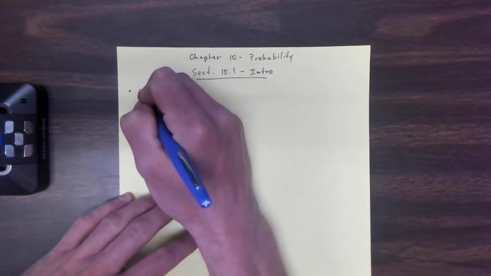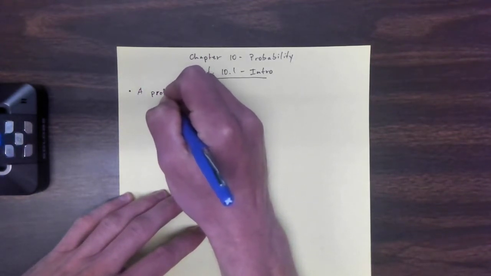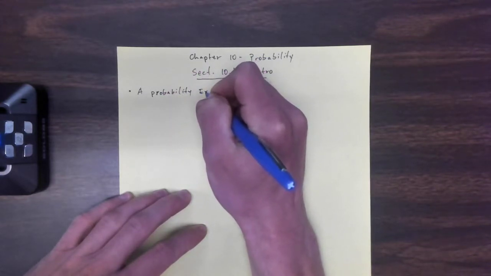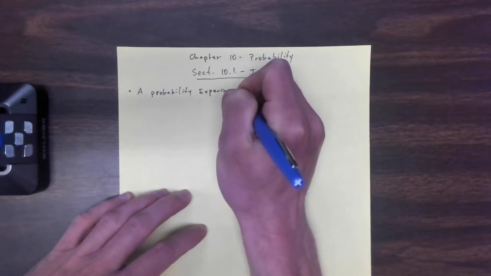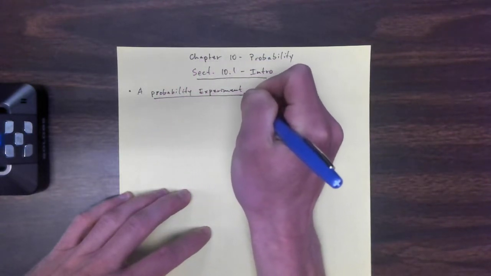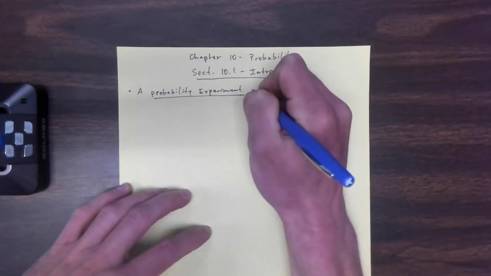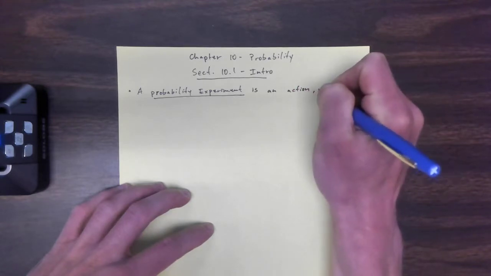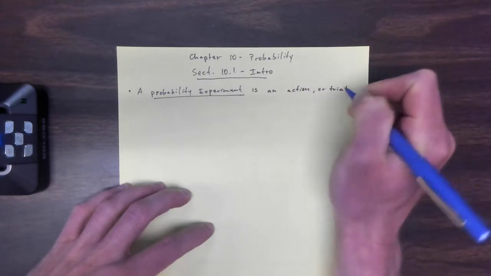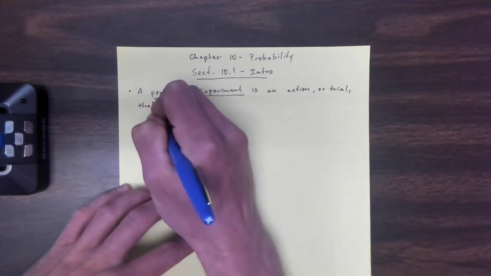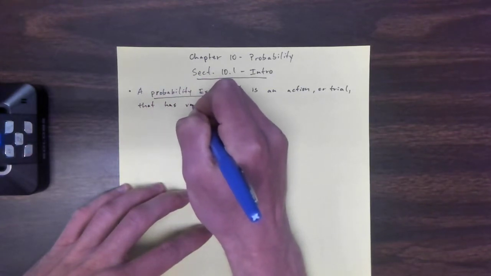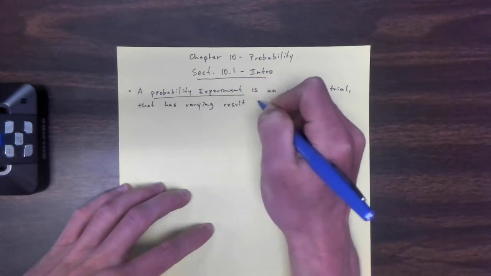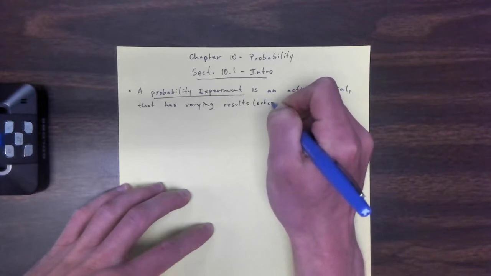Okay. And let's define what a probability experiment is. A probability experiment. So just like in class, we're writing along with me, we're taking some notes. A probability experiment is an action or trial that has varying results or outcomes, we might think.